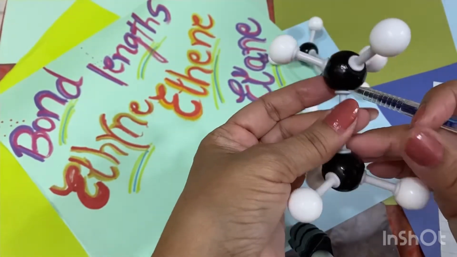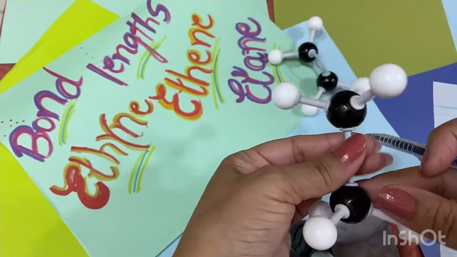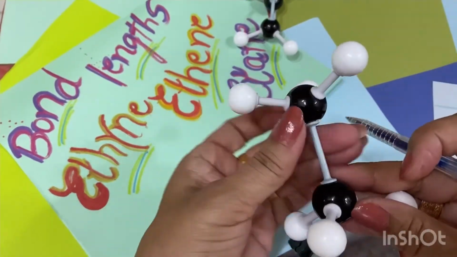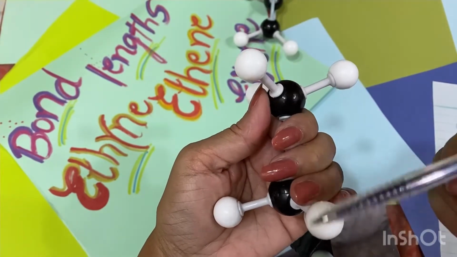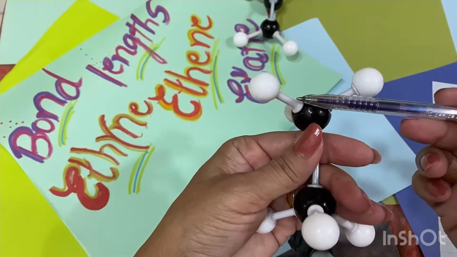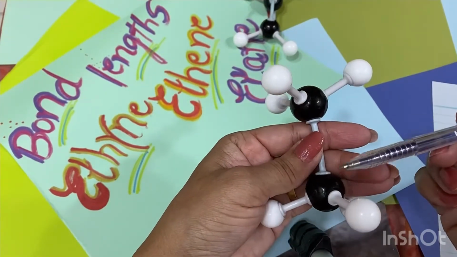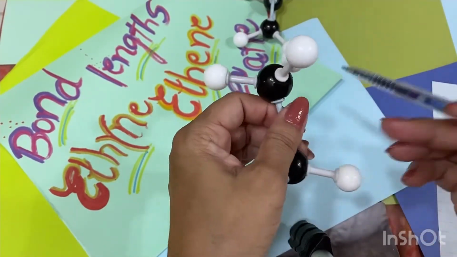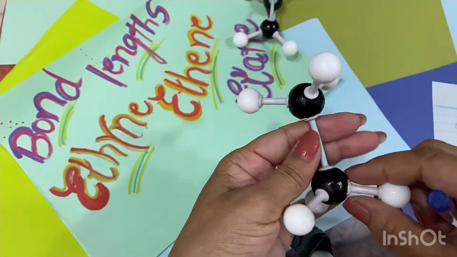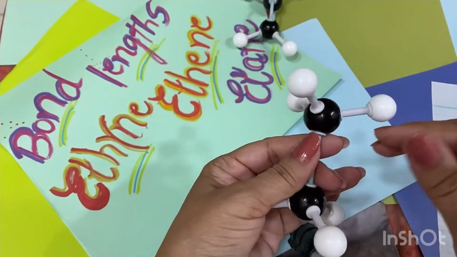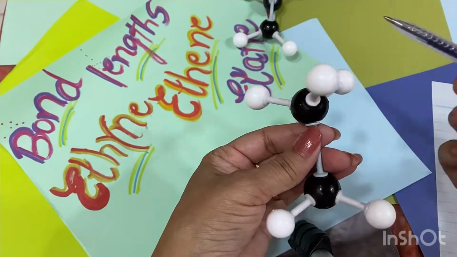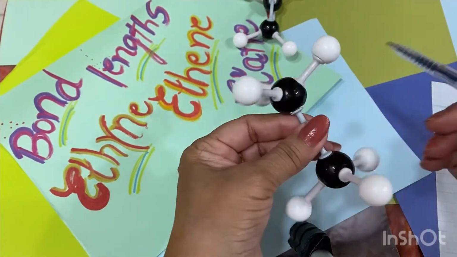Whereas if we discuss ethane, this is an ethane molecule. Now it has 25% s character and 75% p character, right? I'm talking about the hybridizations, and I hope everyone knows; I don't want to start from the very beginning. So it has 25% s and 75% p character.